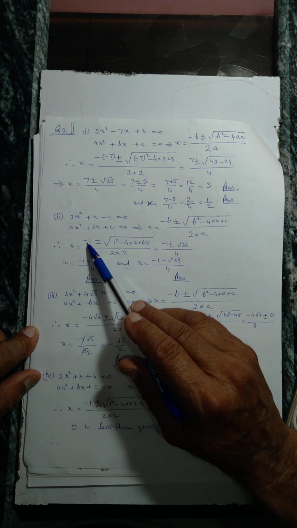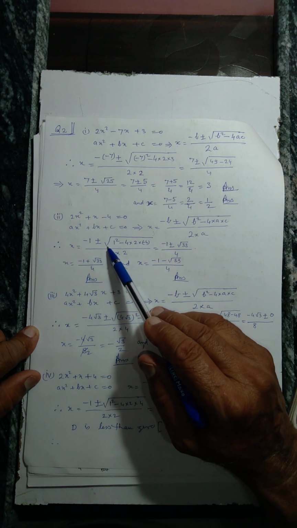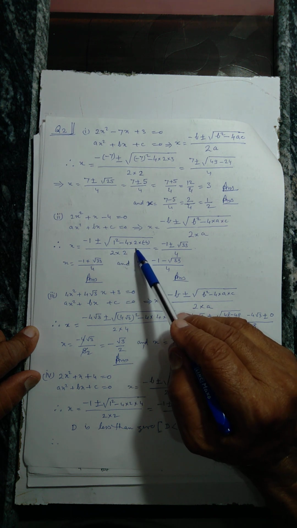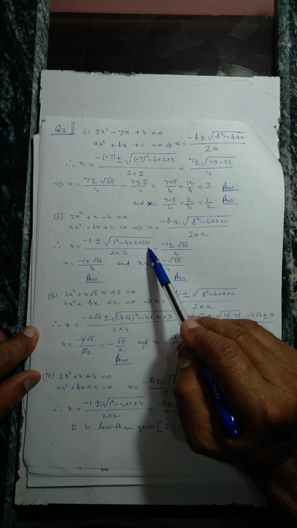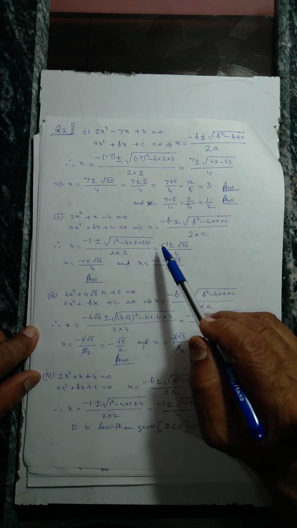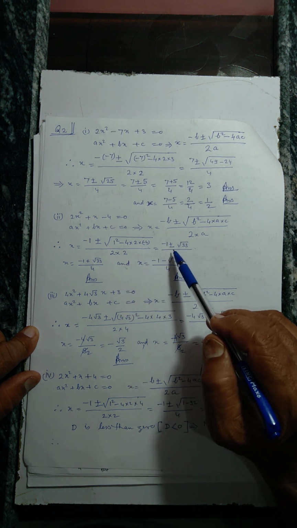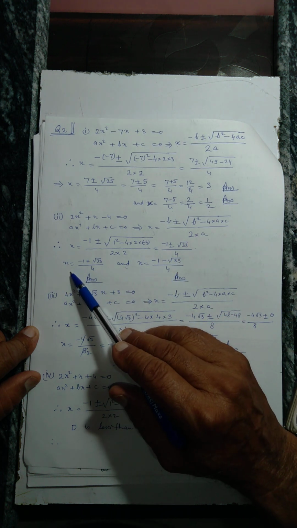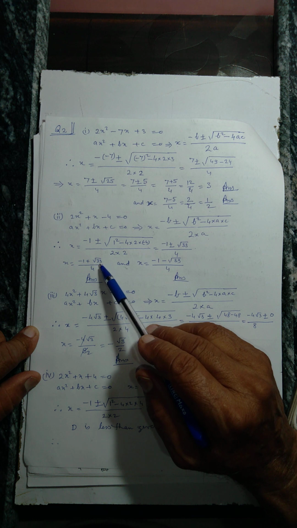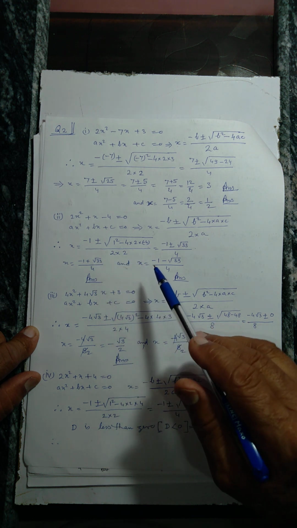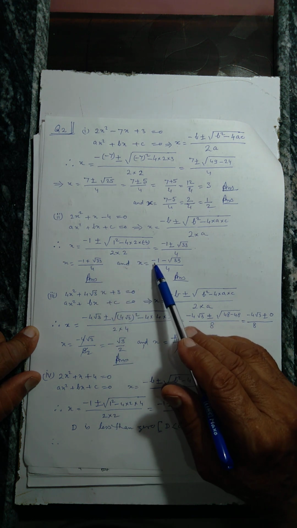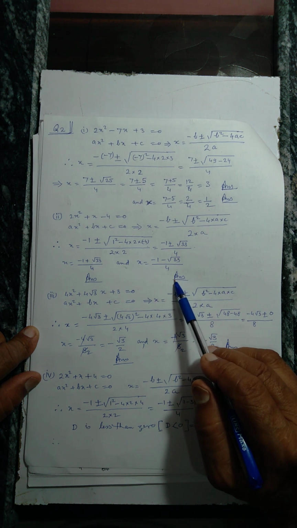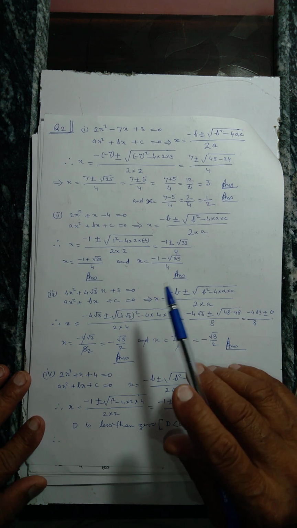So x will be equal to minus 1 plus minus root of 1 square minus 4 into 2 into minus 4 upon 2 into 2. You will get minus 1 plus minus root 33 upon 4. So your answer will be minus 1 plus root 33 upon 4. Second answer will be minus 1 minus root 33 upon 4. These are the two answers of the second part.